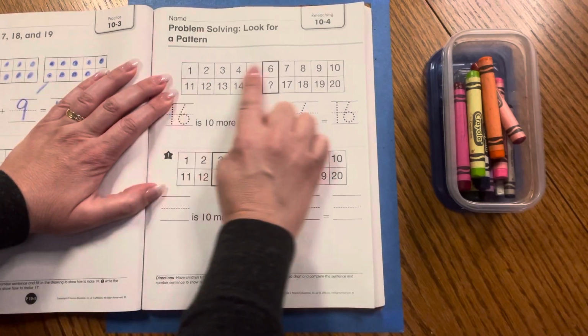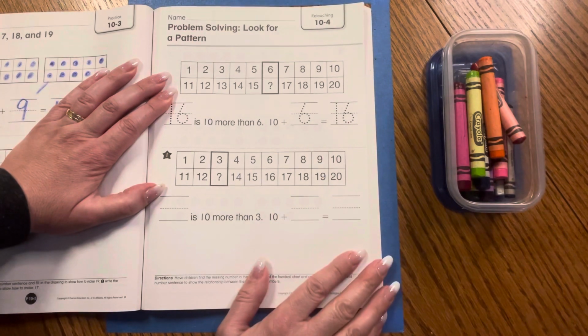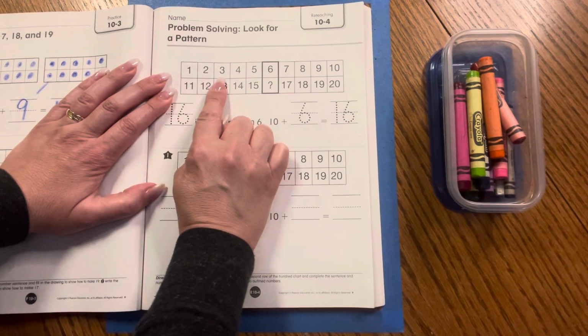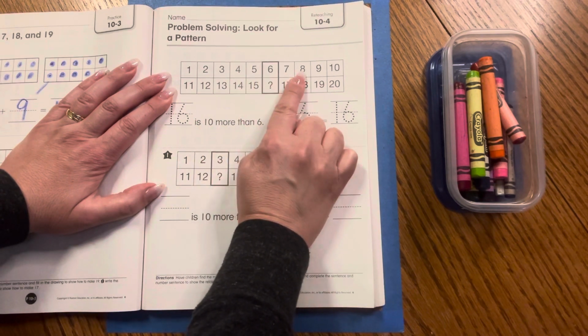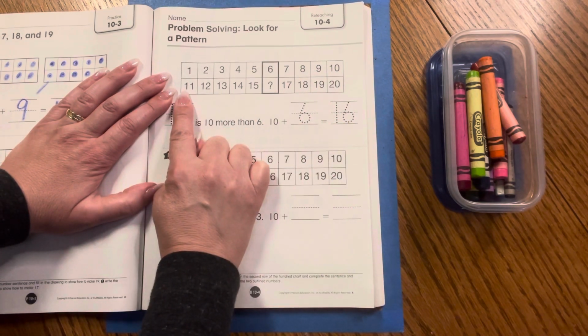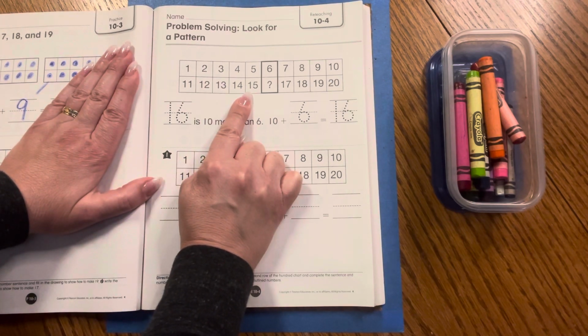So I see here a 20 chart. It's just part of a 100 chart, isn't it, friends? I see 1, 2, 3, 4, 5, 6, 7, 8, 9, and 10. Then a new row continues. 11, 12, 13, 14, 15.